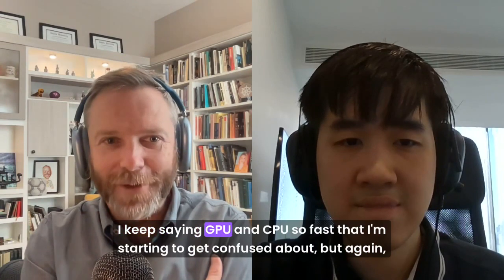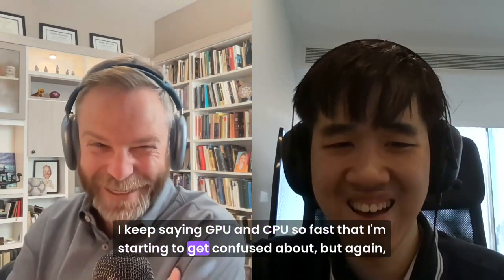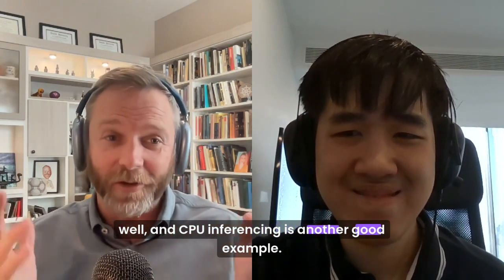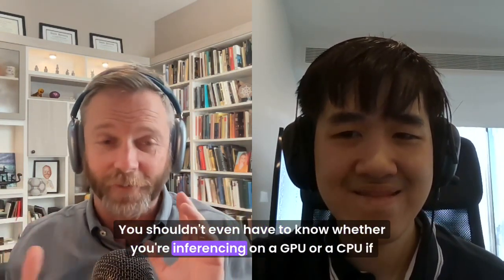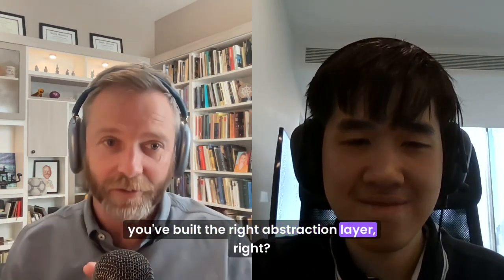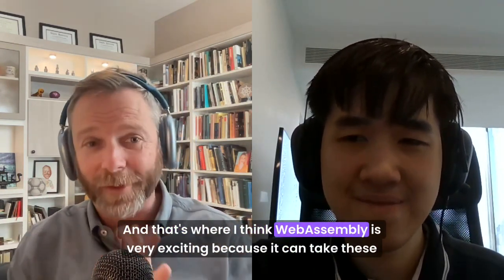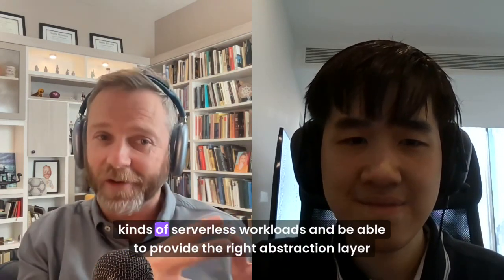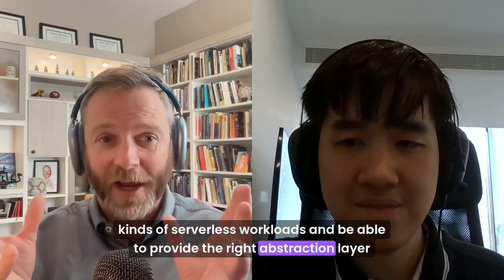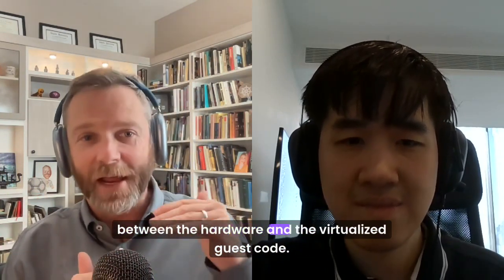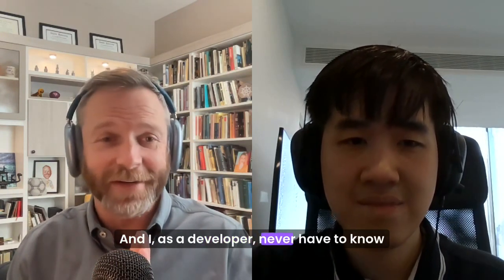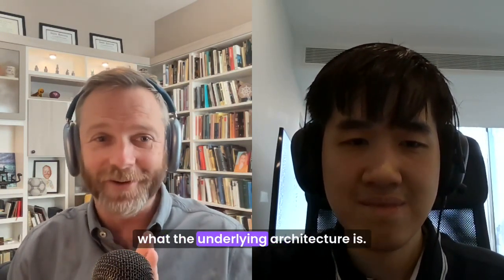I keep saying GPU and CPU so fast that I'm starting to get confused, but CPU inferencing is another good example. You shouldn't even have to know whether you're inferencing on a GPU or a CPU if you've built the right abstraction layer, right? And that's where I think WebAssembly is very exciting because it can take these kind of serverless workloads and provide the right abstraction layer between the hardware and the virtualized guest code. And I, as a developer, never have to know what the underlying architecture is.